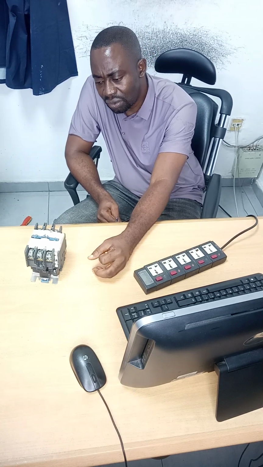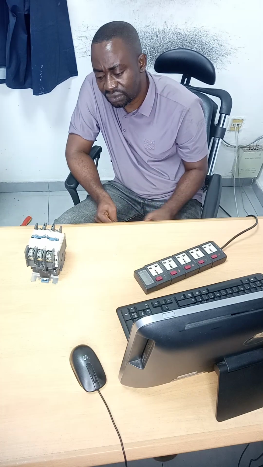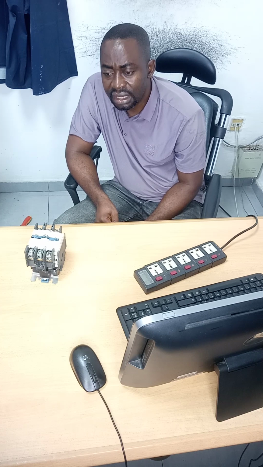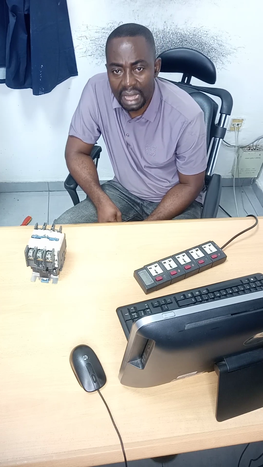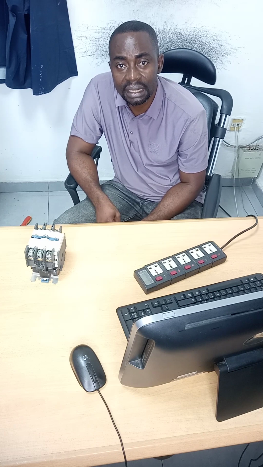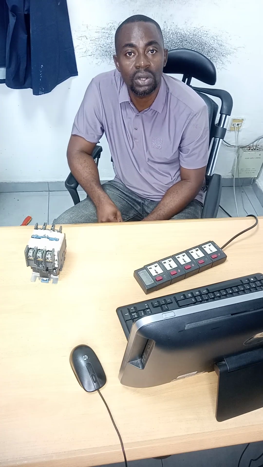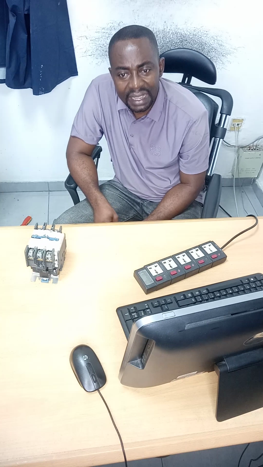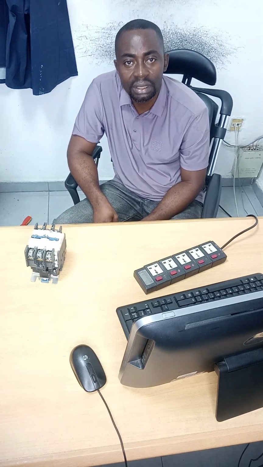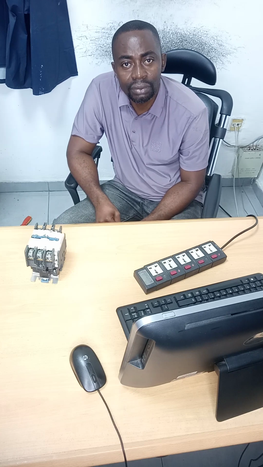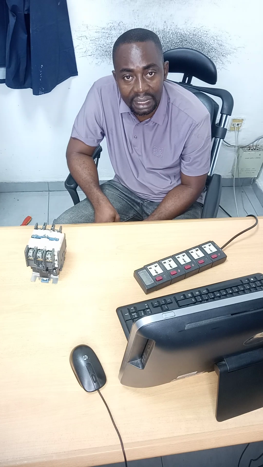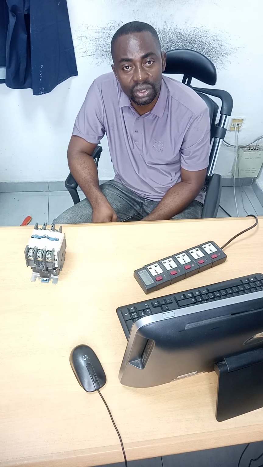Why do you need to have the knowledge of how to test a contactor? The reason is very simple. At times you go to an electrical shop, you get an electrical device like the contactor that we are just talking about. After leaving that place, when you get to the point of usage, you test, you install, and it's only for you to discover that the contactor is not functional.